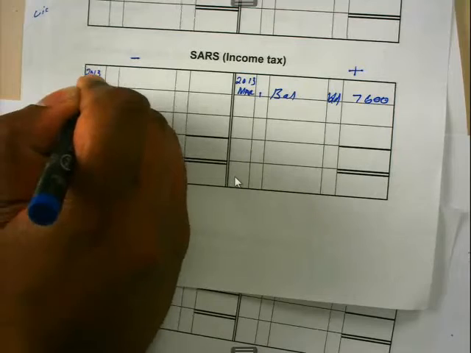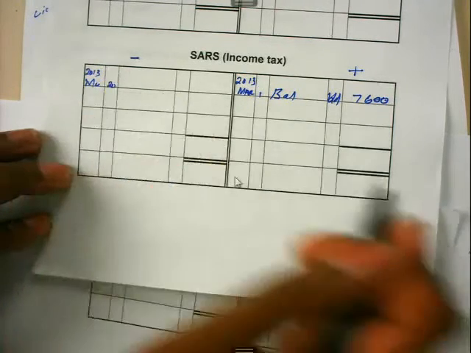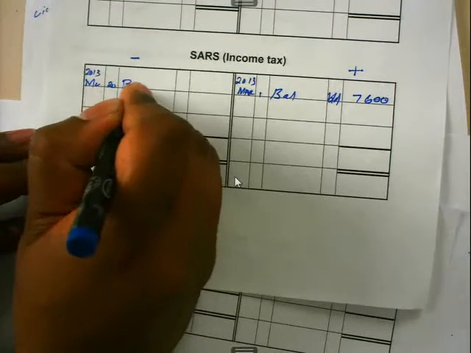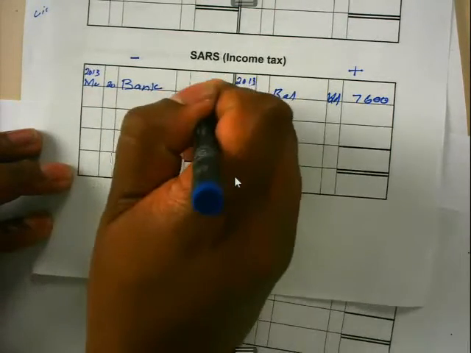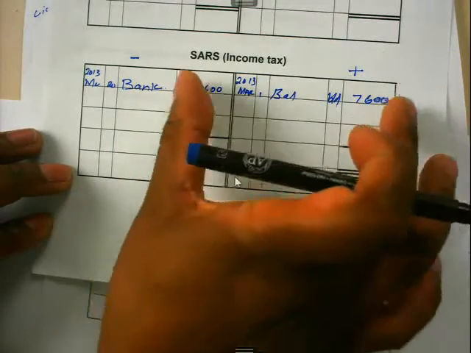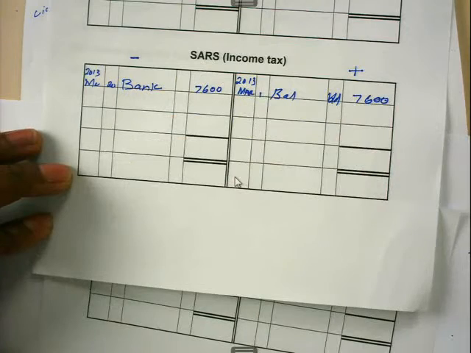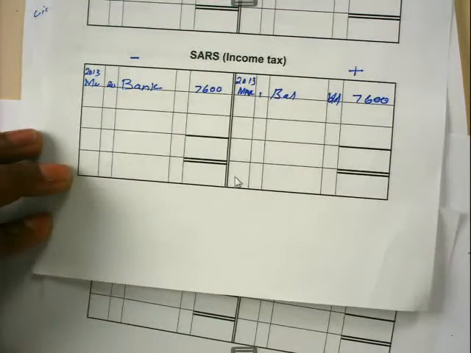2013, March 20, we are paying, therefore the contra account will be bank, 7,600. Then what becomes your balance? Your balance actually becomes 0, because 7,600 minus 7,600 becomes 0. Therefore, we have paid the amount due to SARS.